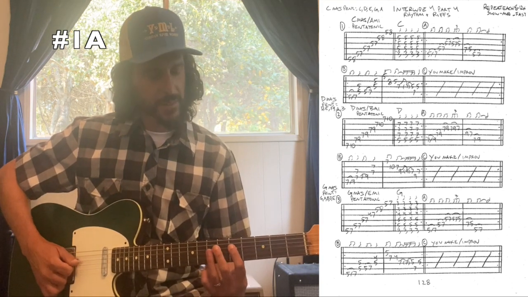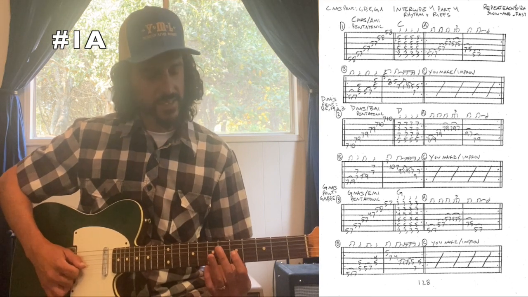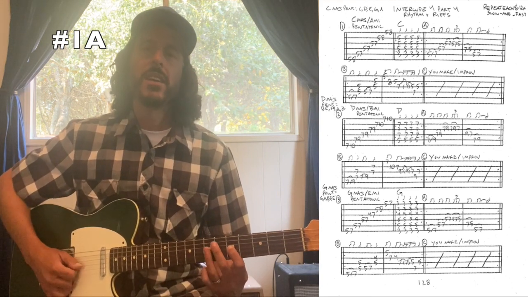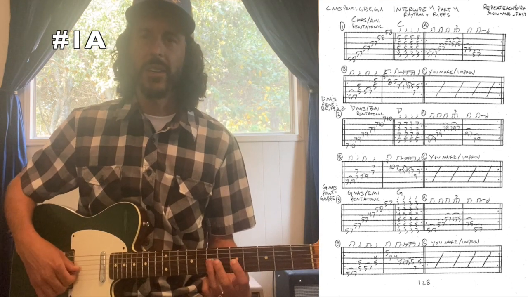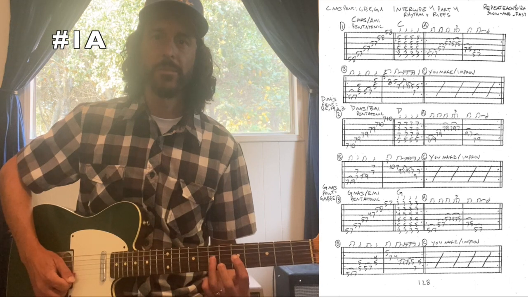Okay, now we'll do a hammer-on from 5 to 7 on the 4th string, hammer-on 5 to 7 on your 3rd string. For the 5-7-5 hammer-on pull-off, we're going to put an 8th note triplet rhythm on that, so it'll sound like this. 4 triplet.